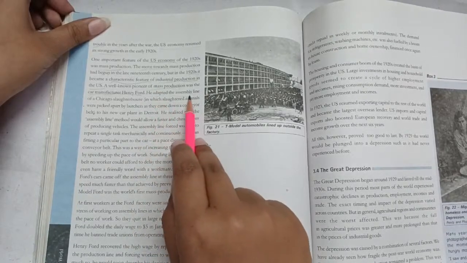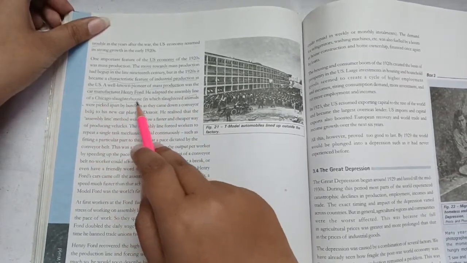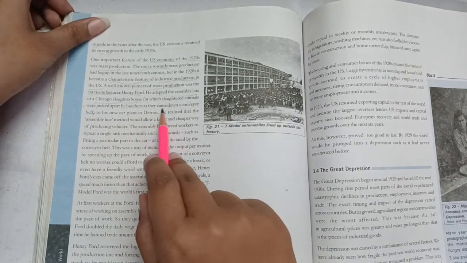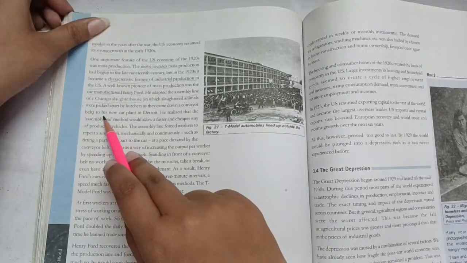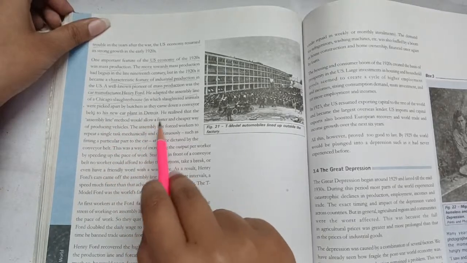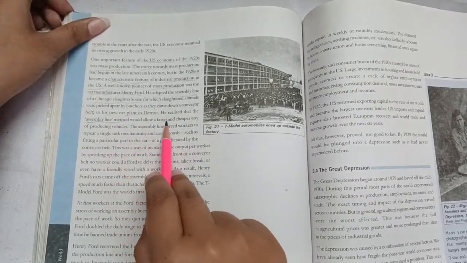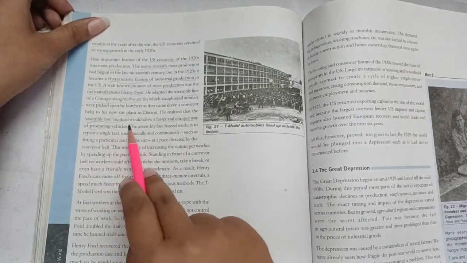He adopted the assembly line of a Chicago slaughterhouse, in which slaughtered animals were picked apart by butchers as they came down a conveyor belt, to his new car plant in Detroit. Here he realized that the assembly line method would allow a faster and cheaper way of producing vehicles.